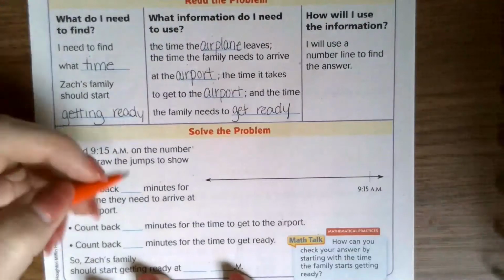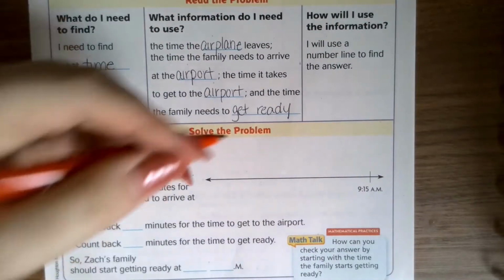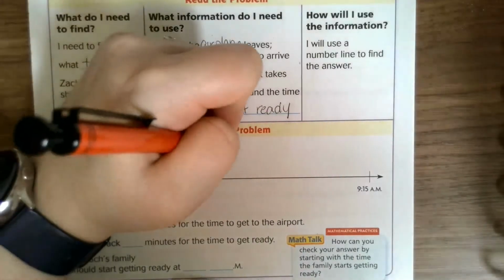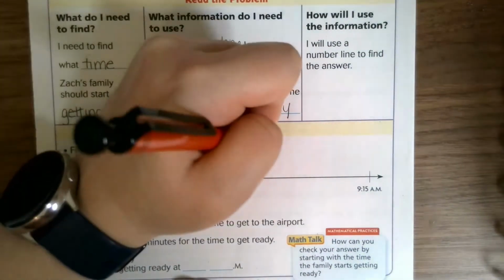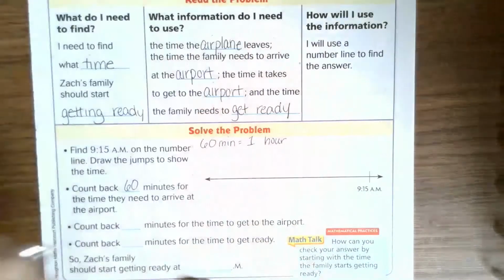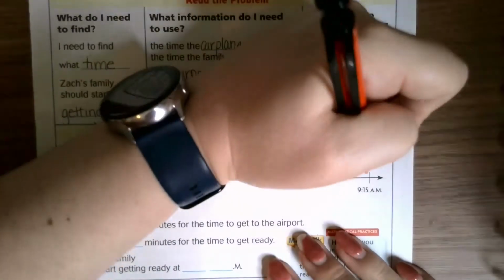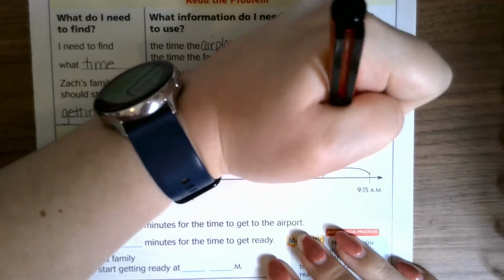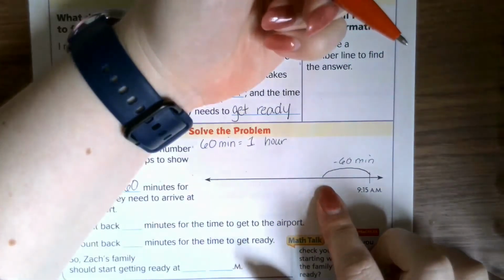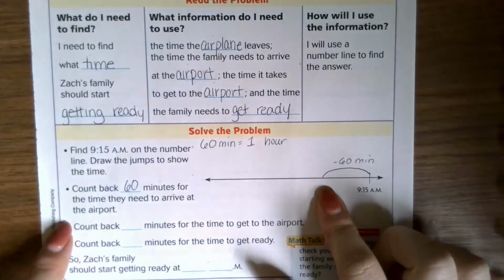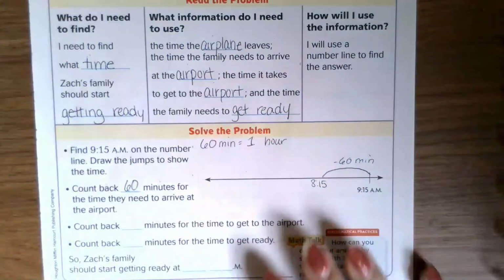I know that 60 minutes is the same thing as 1 hour. So if I jump back 60 minutes, and remember we're jumping back because we're subtracting, we're going back in time, 1 hour puts me at 8:15.